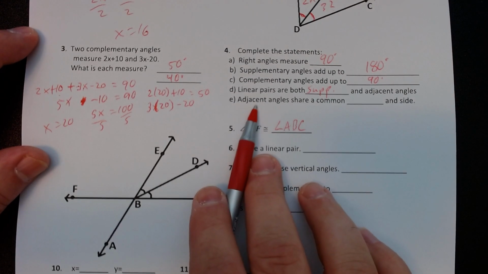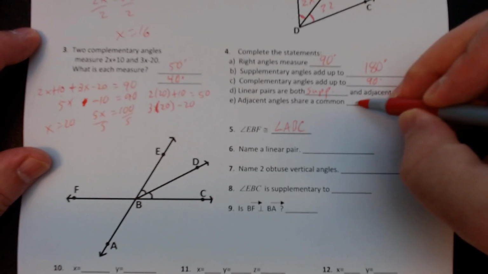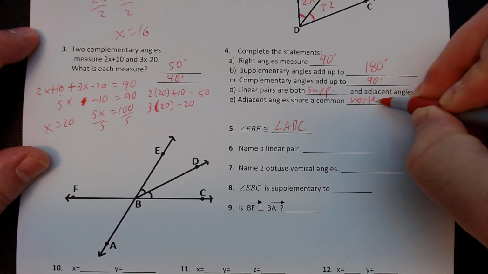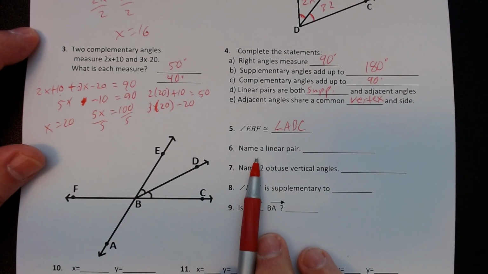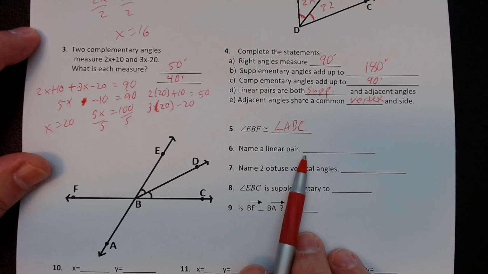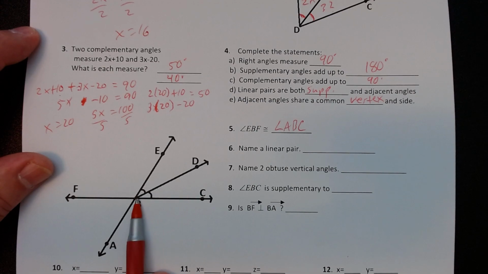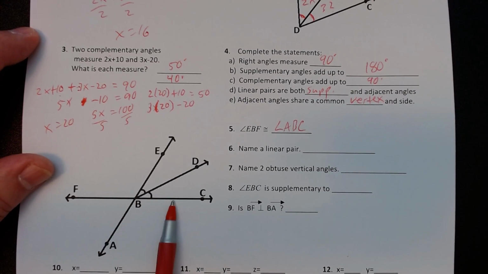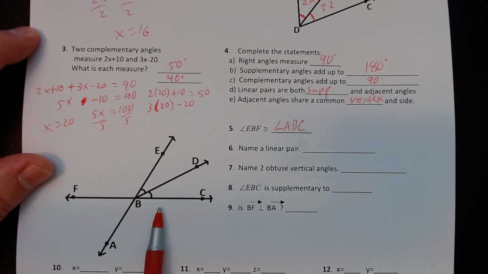Oh, almost missed this one. Adjacent angles share a common vertex. Sorry about that. Okay, back to number 6. Name a linear pair. So linear pair are two angles that share the same vertex and they add up to 180 degrees. So I mentioned that one earlier.